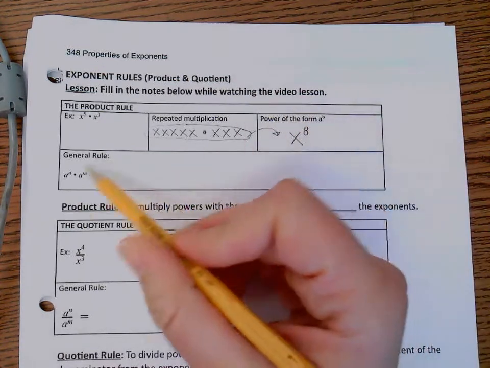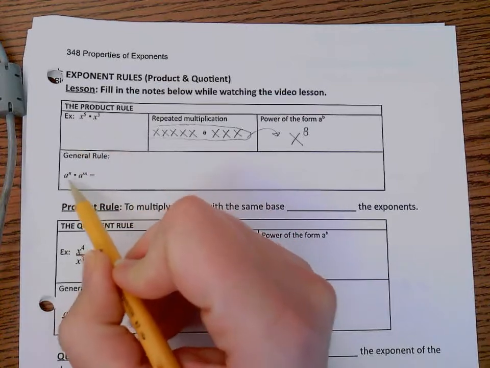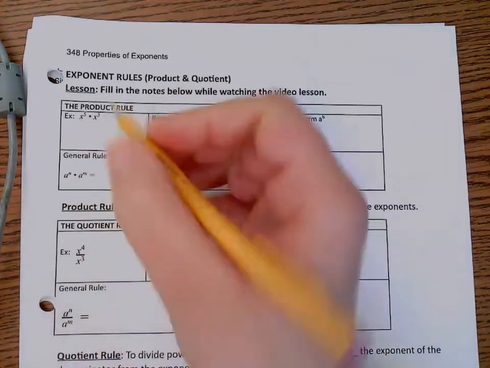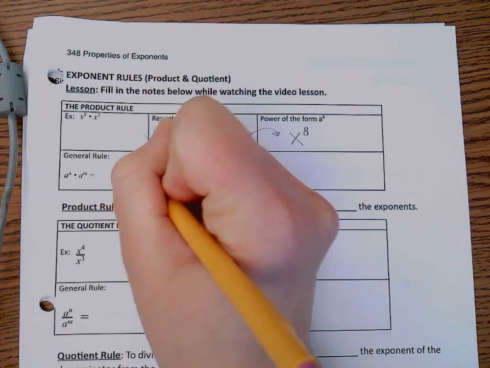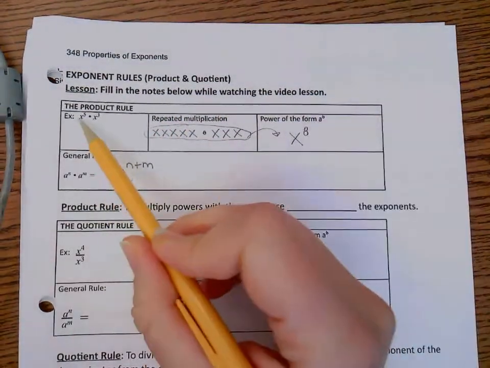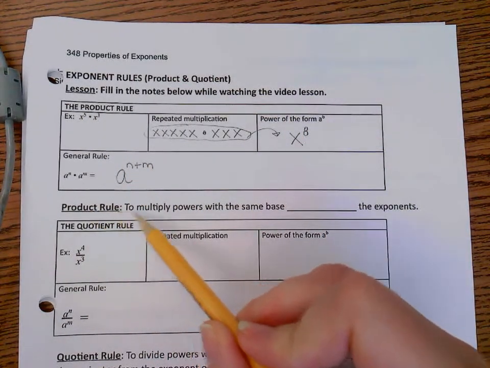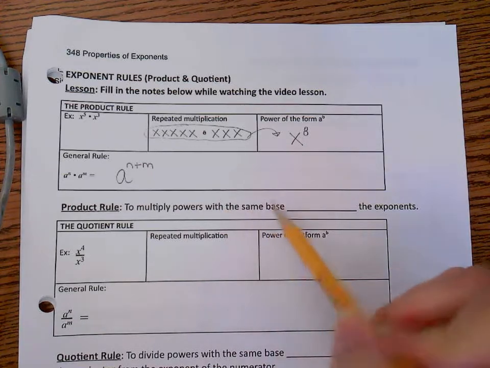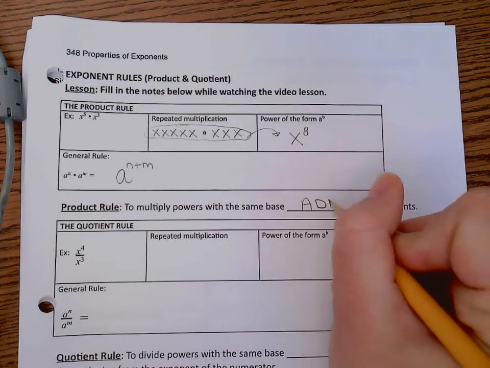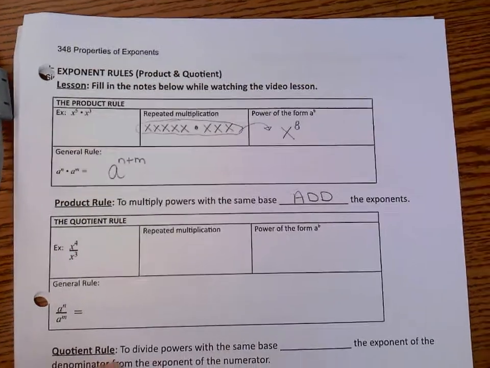So the general rule for the product rule is if these bases are the same, so a is the same or x is the same, you are allowed to take the exponents and add them together, n plus m, just like 5 plus 3 was 8. So the product rule says to multiply powers with the same base, you're going to add the exponents. And if you forget this rule, just write it out as repeated multiplication because that would be a great way to figure out the rule.